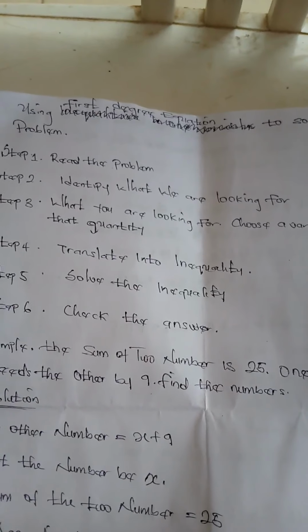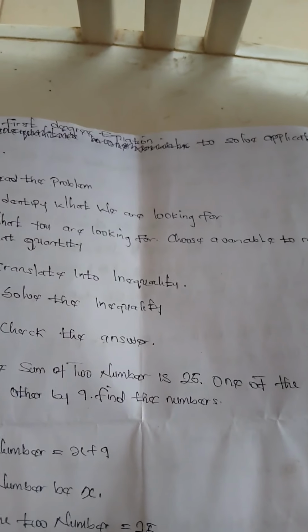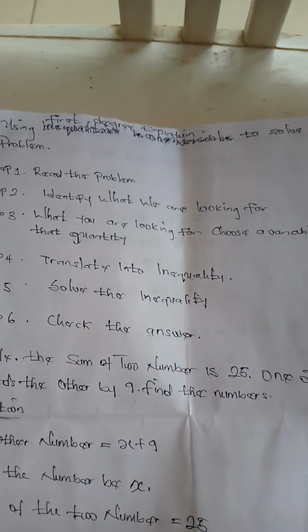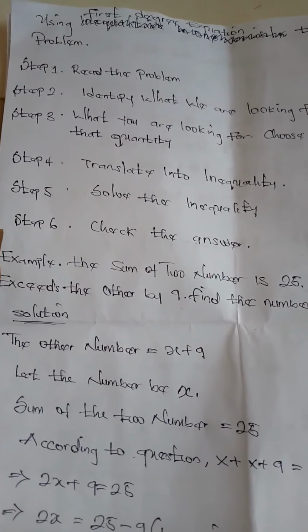Morning. Today we'll be talking about using first degree equations to solve application problems. In the other class, I talked about what a first degree equation is and what an inequality in one variable is. But today we'll show you how to use your first degree equation to solve application problems. And here are some steps you need to know.